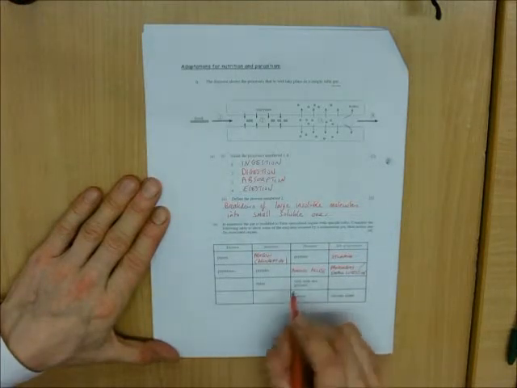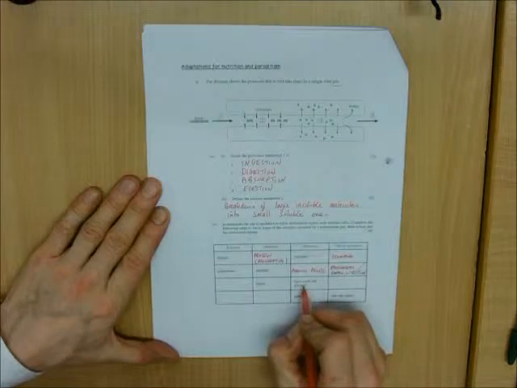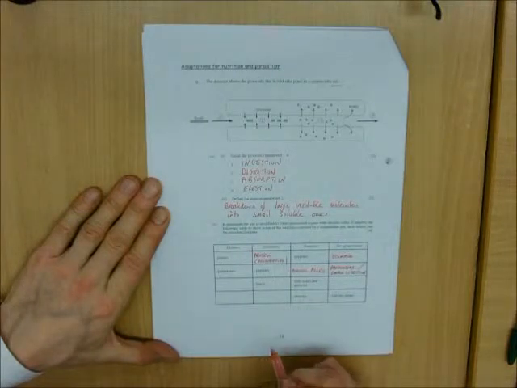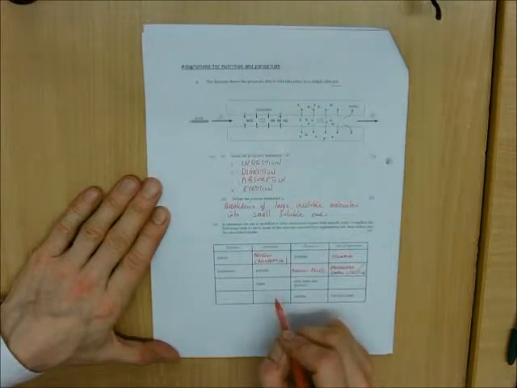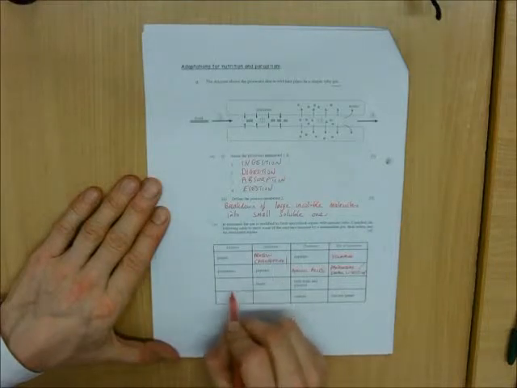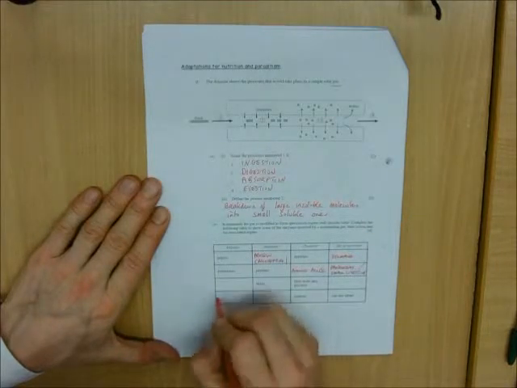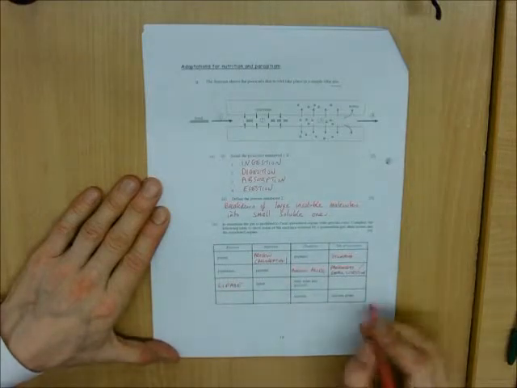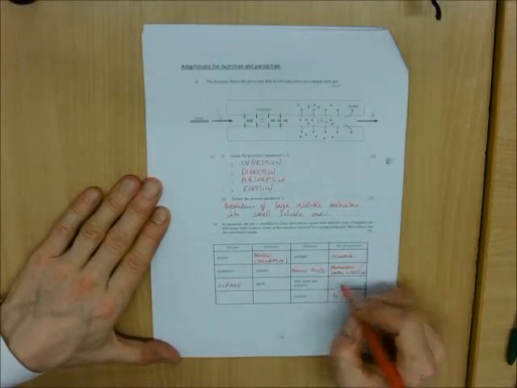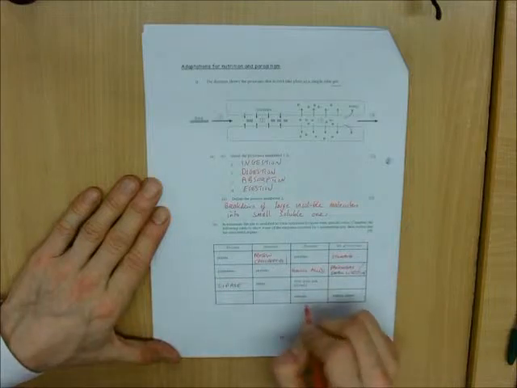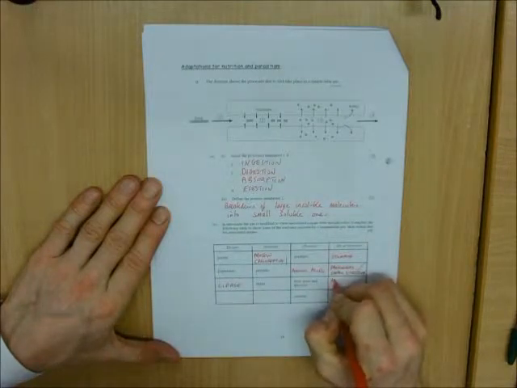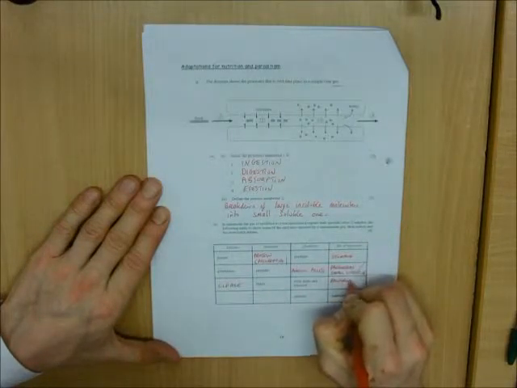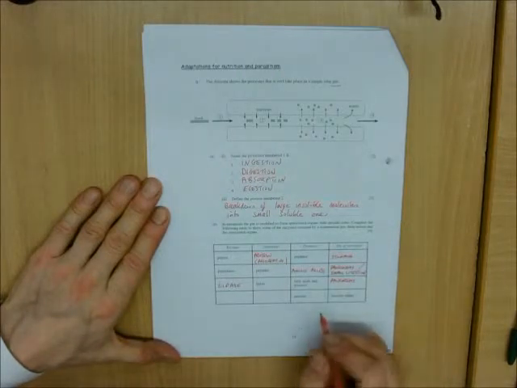And then we've got lipids and the products of that digestion. And again, just where does this occur and what's the name? So the name of the enzyme that breaks down lipids is lipase. And then where does this occur? Well, lipase, again, is in the pancreas, where it's secreted. And it will go into the small intestine.